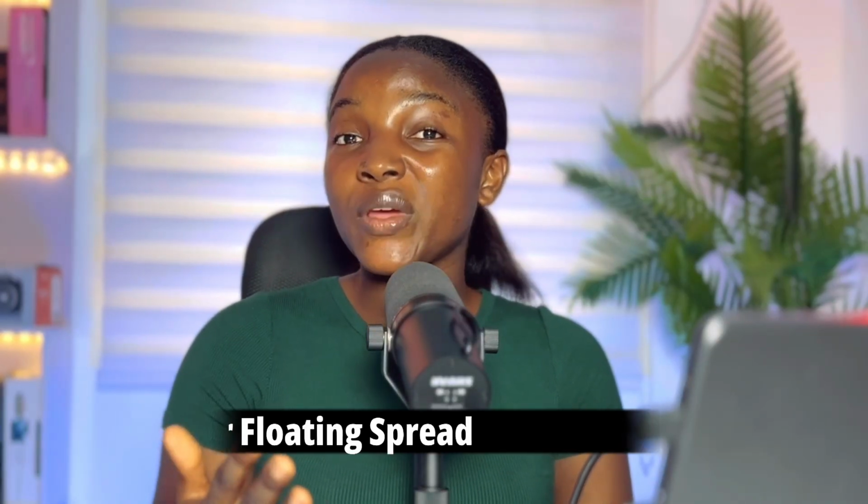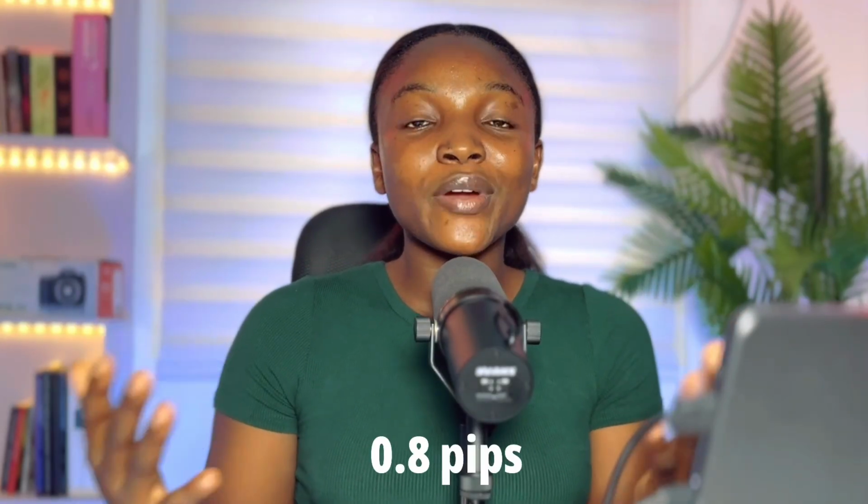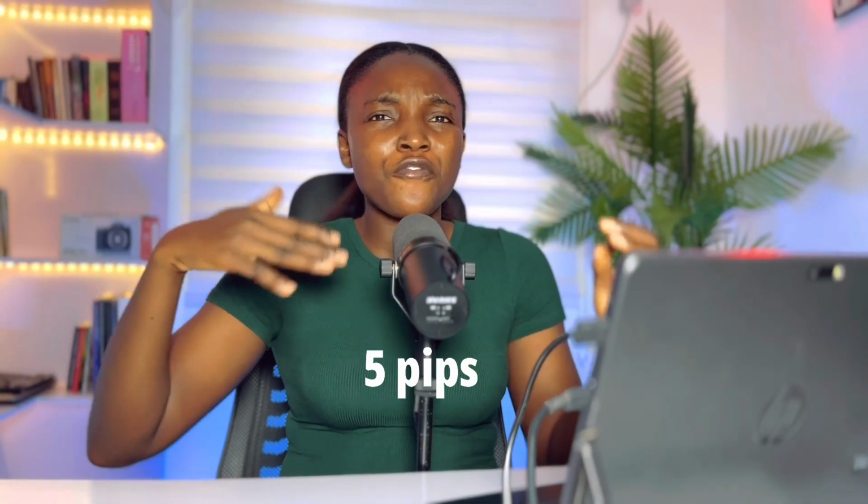That's the variable spread or the floating spread. As the name implies, a variable spread changes depending on the current market condition. For brokers that offer variable spread, when the market is calm, you may notice that the spread is tight, for example, 0.8 pip. But during major news releases or when the market spikes, you may notice that the spread can become wider dramatically. It can go up to 5 pips or even more.